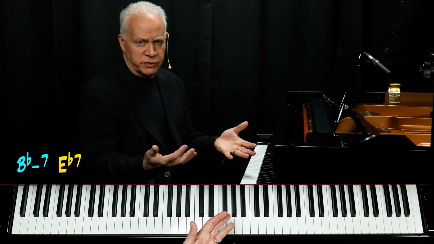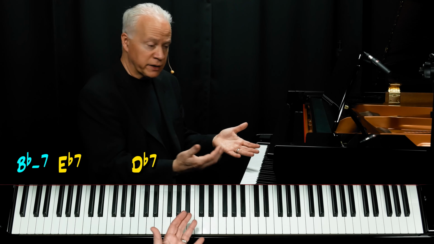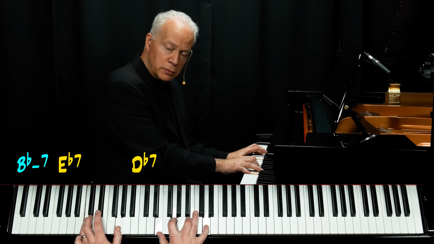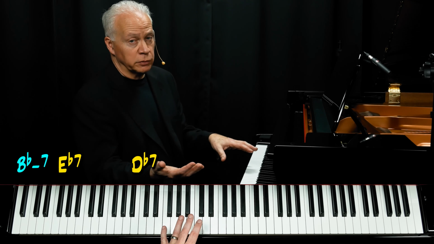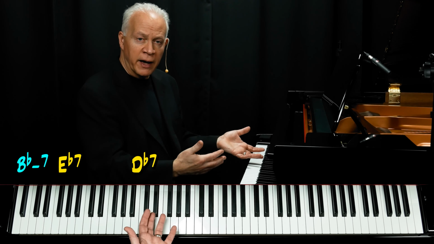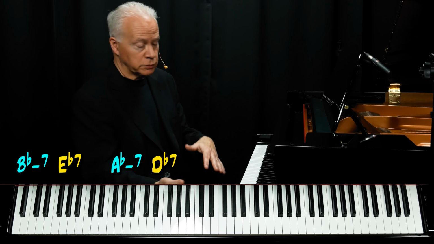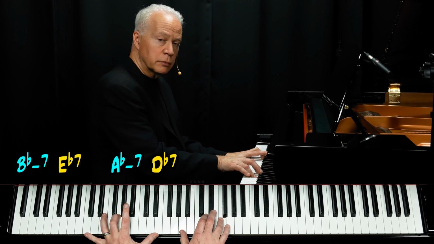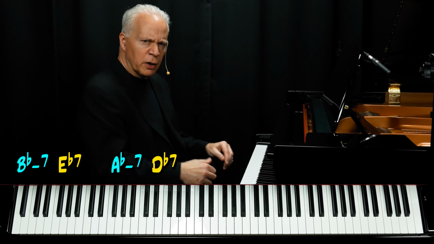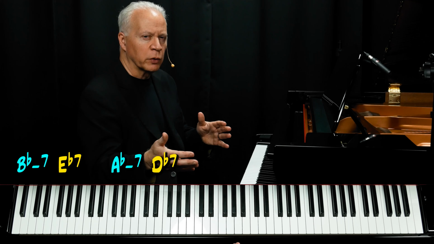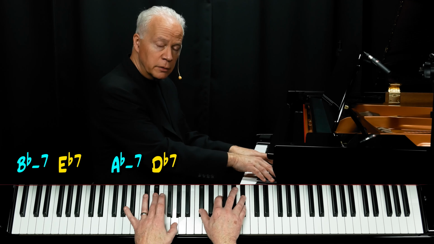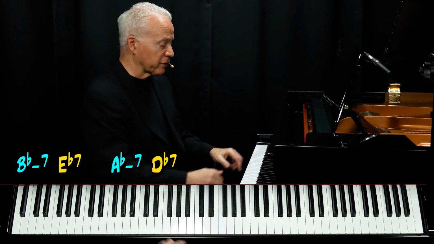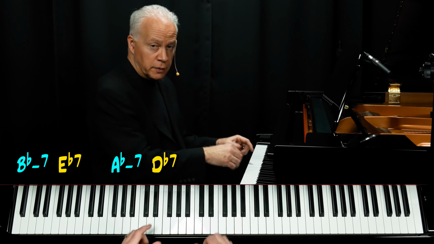Later on in that tritone sub progression, we had a D flat 7 right at the end. So what happens if we prepare that D flat 7 with its 2? Well, if D flat 7 is the 5, A flat minor is the 2. So what happens if we hear that string of chords together? B flat minor to E flat 7, A flat minor to D flat 7. And ending on C.